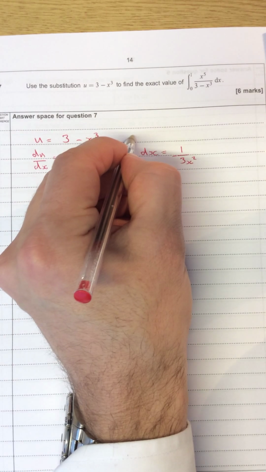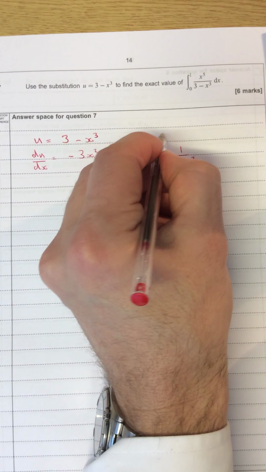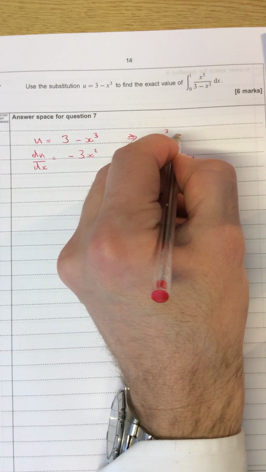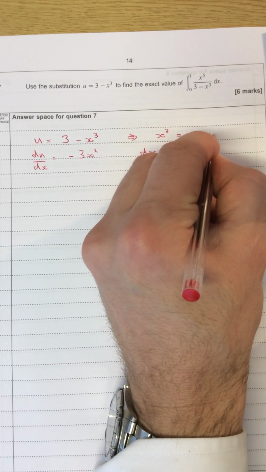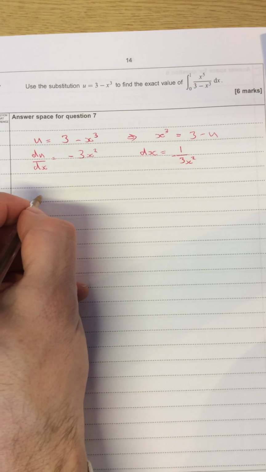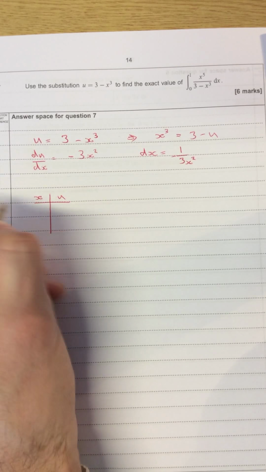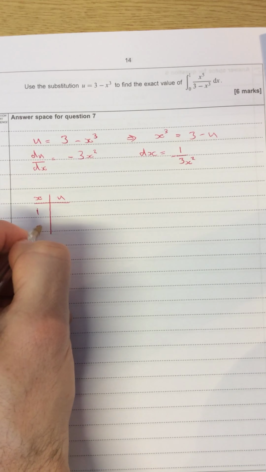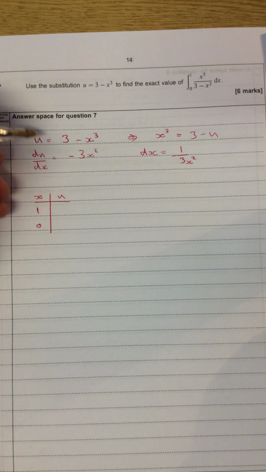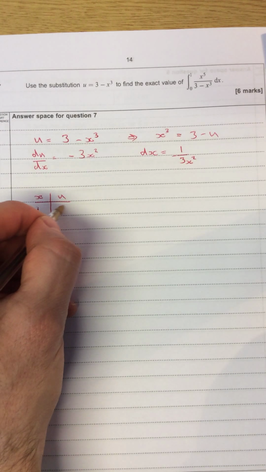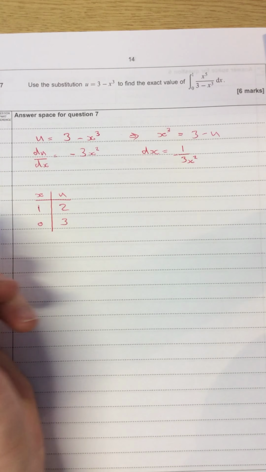Okay, we're also going to rearrange this one and make x cubed the subject, not x on its own. You'll see why in a minute. x cubed equals 3 minus u. Okay, and also we need to change our boundaries. We had x and u. So these are all standard things you do when you do an integration. If you put the 1 into the equation up here, 3 minus 1 would be 2. And then you put the 0 in up here, and we've got 3 minus 0, which is 3.